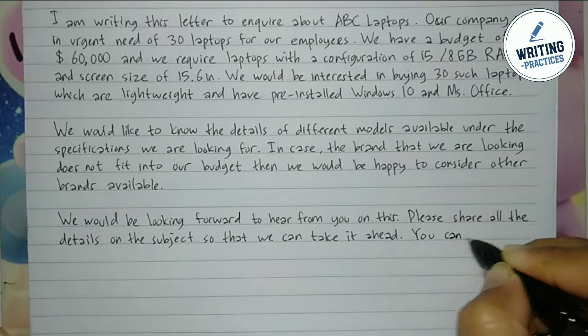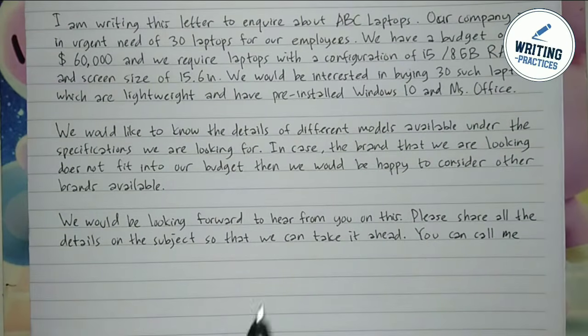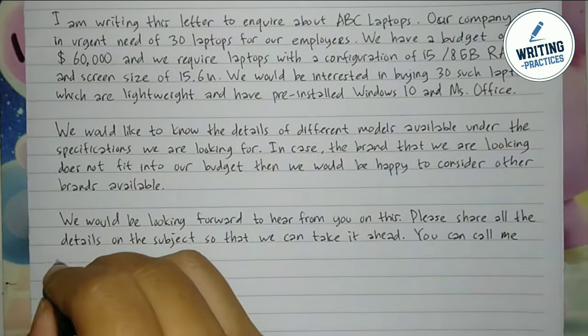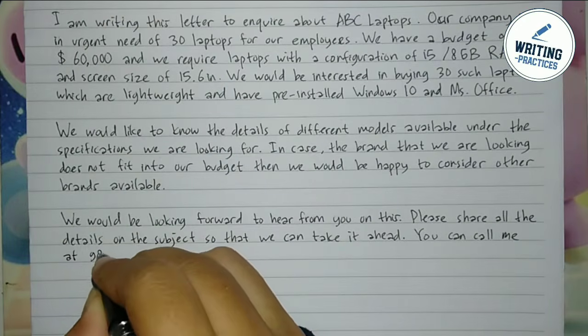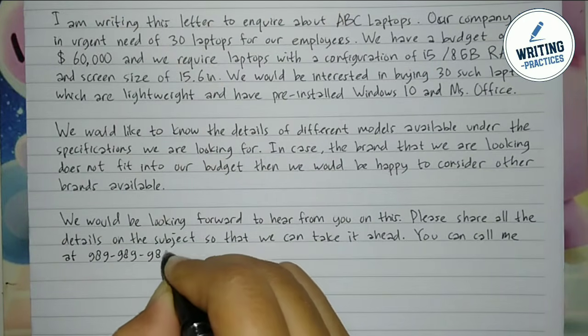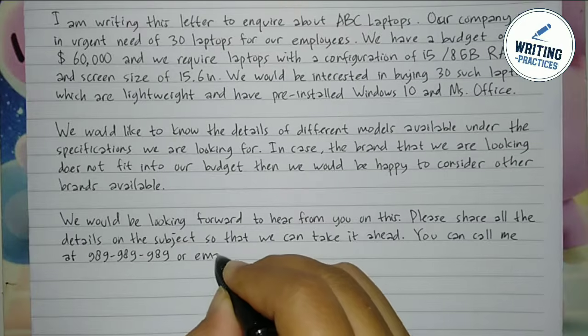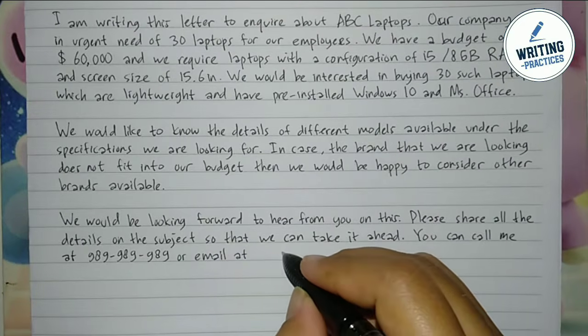Don't forget to give your contact information. You can give your phone number or email address.